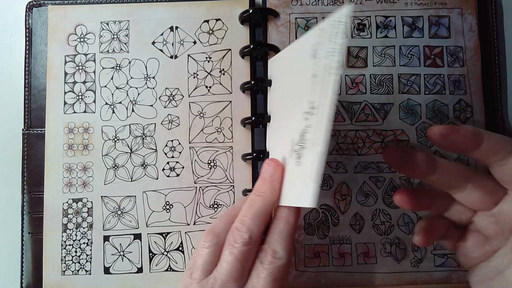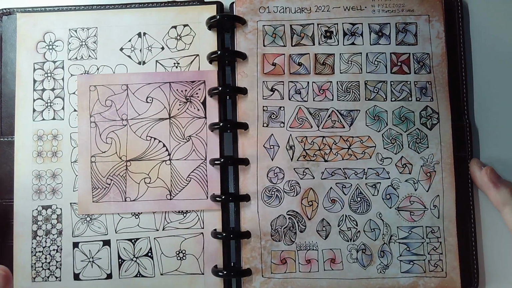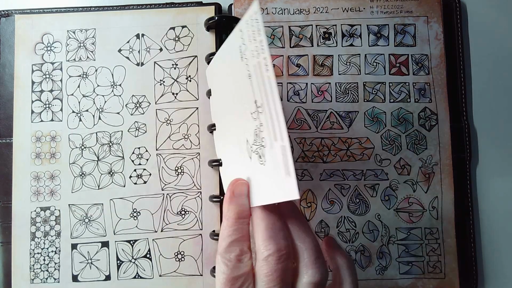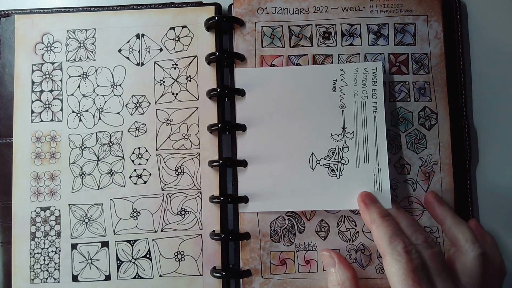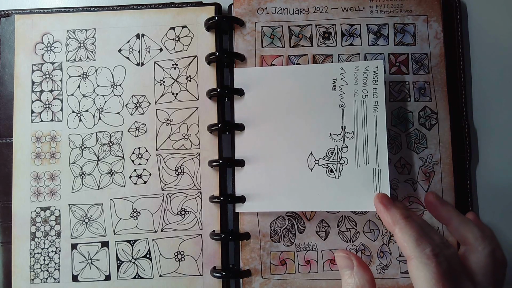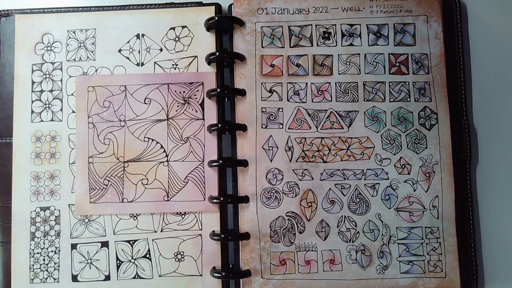So beware, we're going right back to the beginning of this, where I've got a blank page, because these are the extra pages that go with well. We started the 1st of January off with well here, and well is one of my favourite patterns, and I got quite a few variations, and I also changed it quite a bit to get floral patterns as well, and quite a lot of them. And I enjoyed drawing this, I do have to say that. I think you can tell from the number of pages, it's one of my favourites.